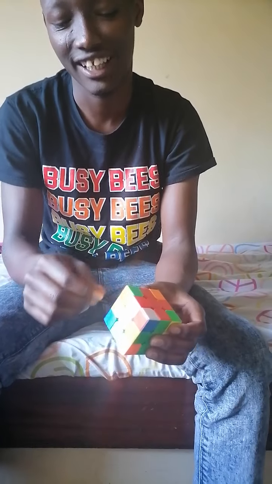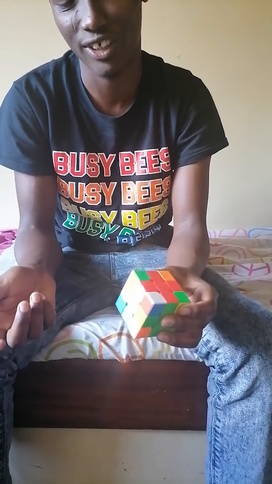We want all this face to be red and the whole layer to be okay. So what we do, we want a red that will come here. We are now in the corners. We are in the last process of the first layer. We are going for a corner. We want these corners to be complete.